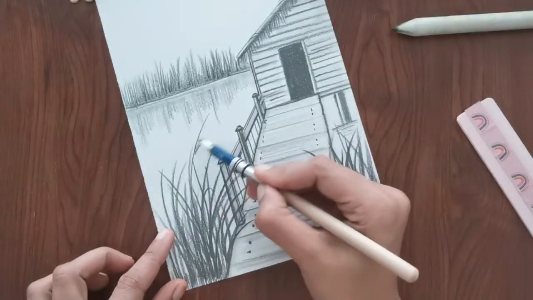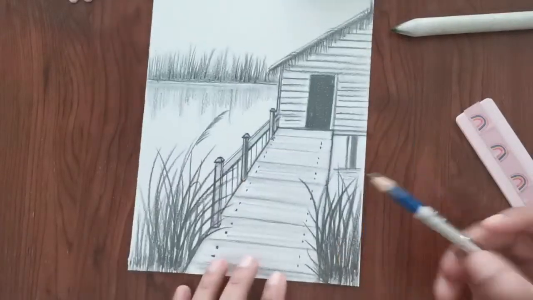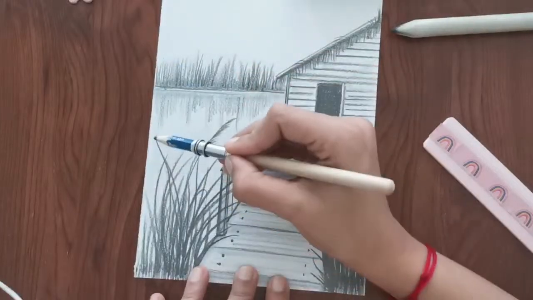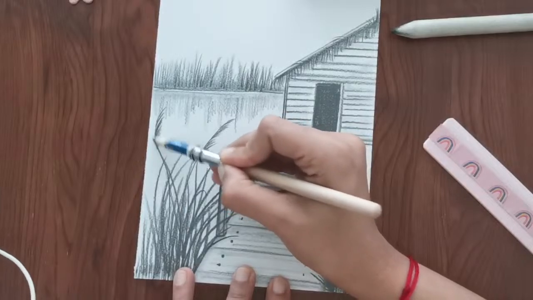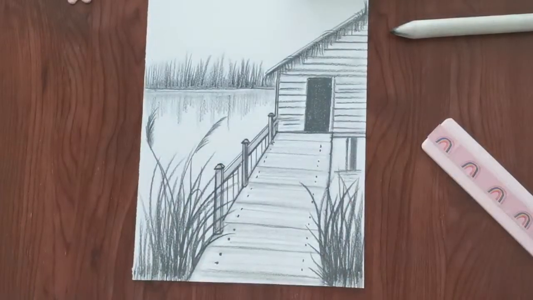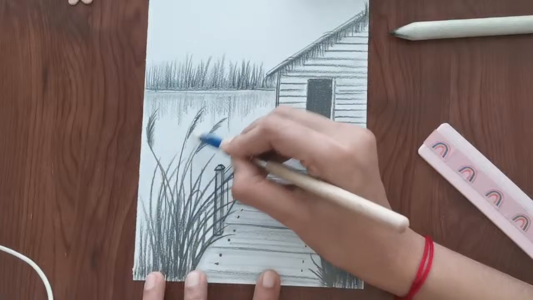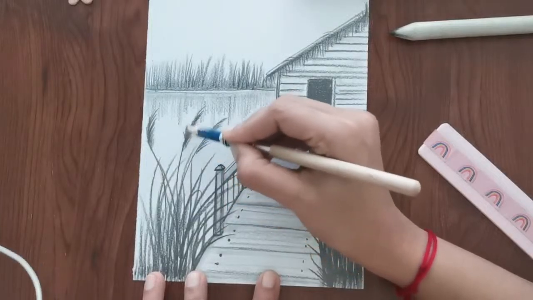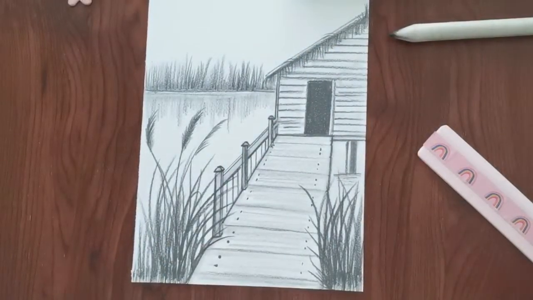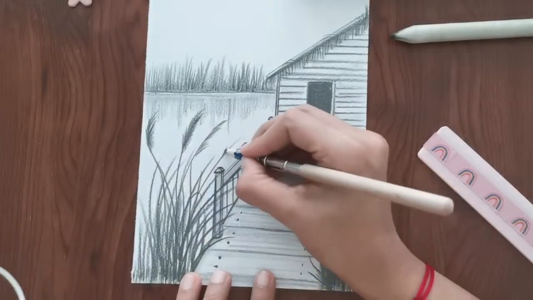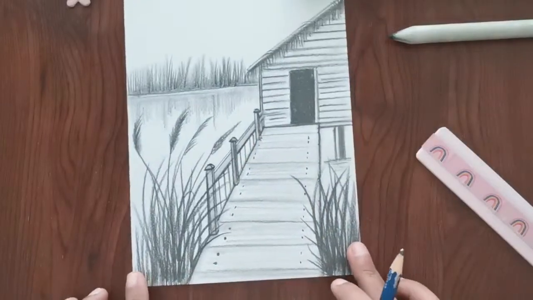The flowers will look like feathers on the tip of it. Have you seen such plants? If you know that, just add some feather kind of petals like this to look like feathers. Just add some extra lines on the tip. That's it. Nothing big to do. It's so easy. Yeah, that's it.